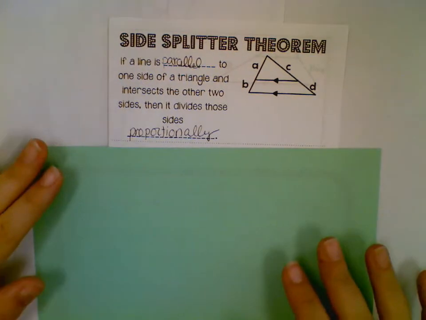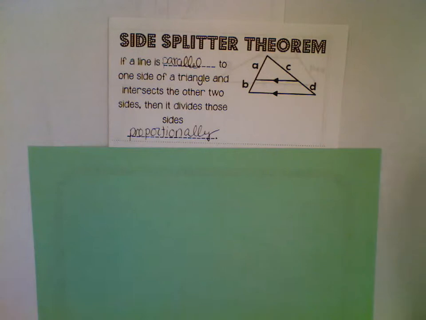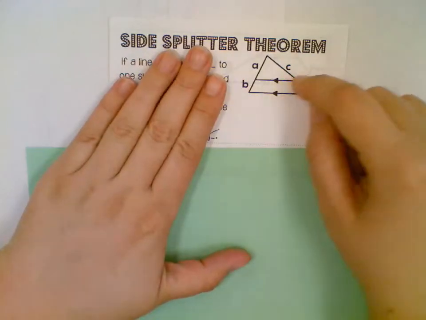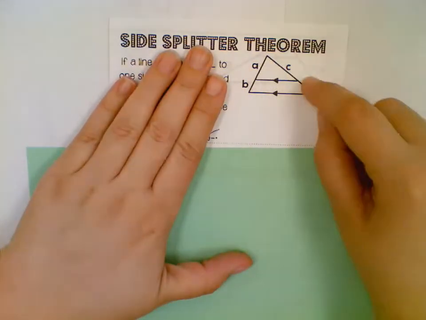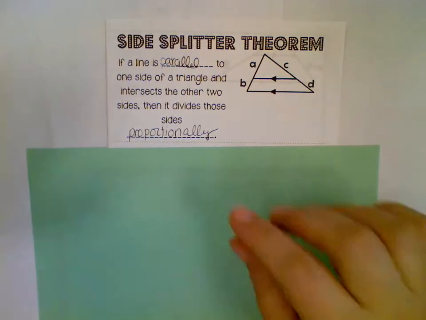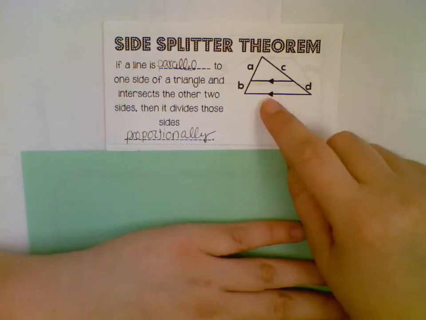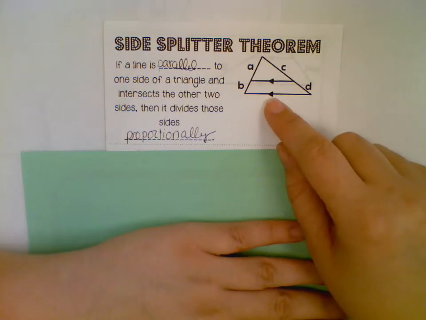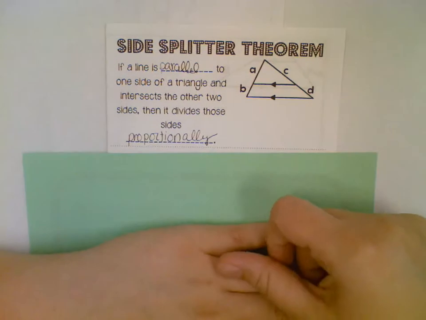So our first is called the side splitter theorem, and that's because this line that's in the triangle splits those sides of the triangle. So the theorem says that if a line is parallel to one side of the triangle and intersects the other two sides, then it divides those sides proportionally.